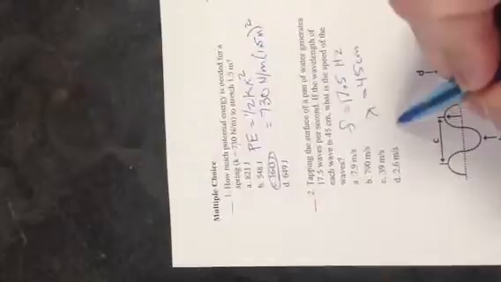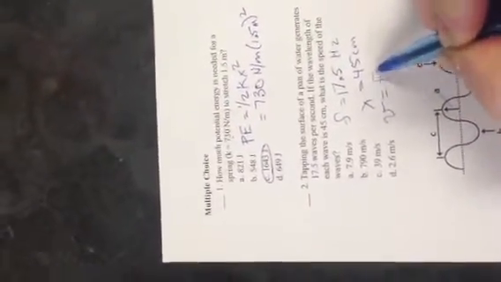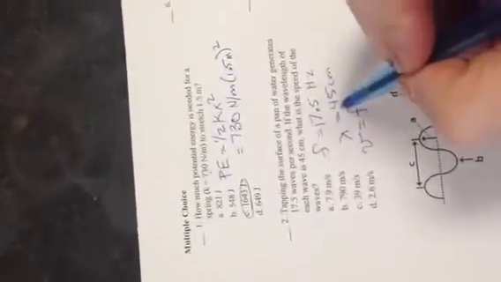And our equation, velocity is frequency times the wavelength. If you change the 45 centimeters to meters, you would get 7.9 meters per second. If you left it the same, this unit is incorrect, but it would be about 790 centimeters per second.